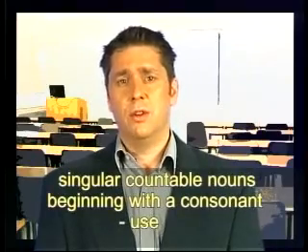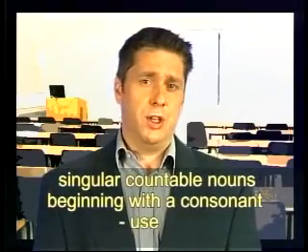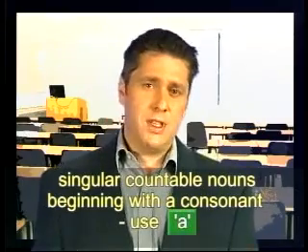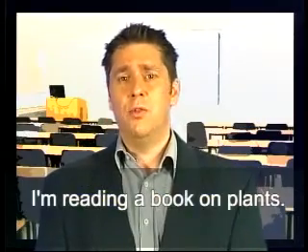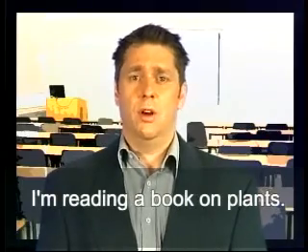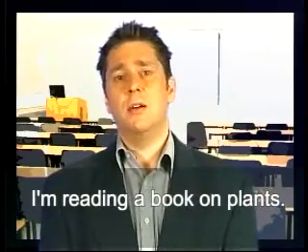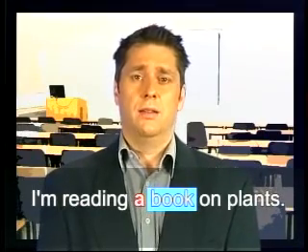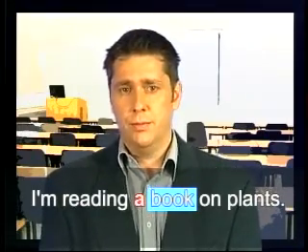For countable nouns that begin with a consonant, we use the article a before the noun. For example, I'm reading a book on plants. The singular noun book is countable, so we use a before the noun book.